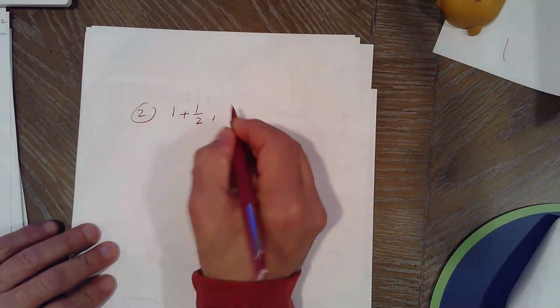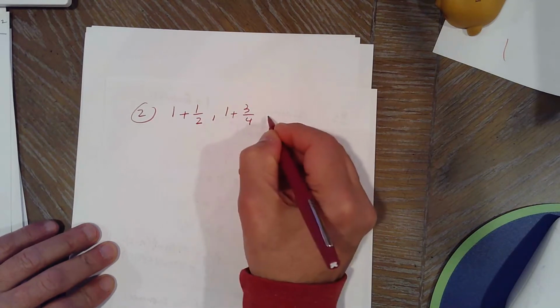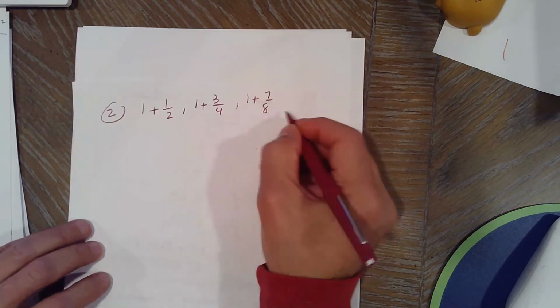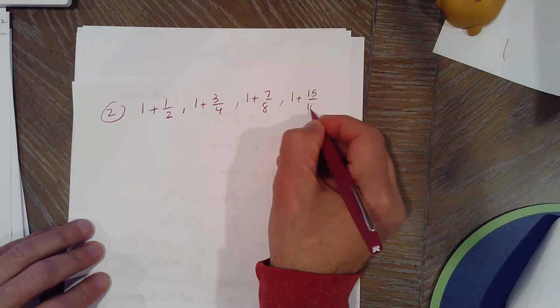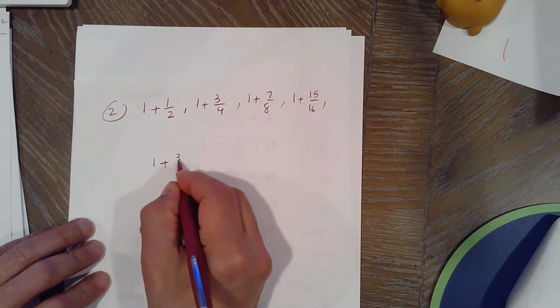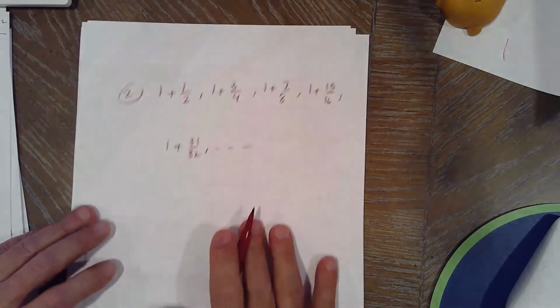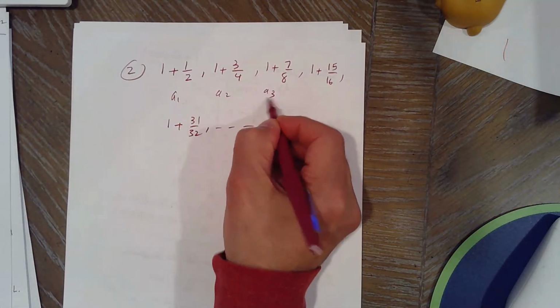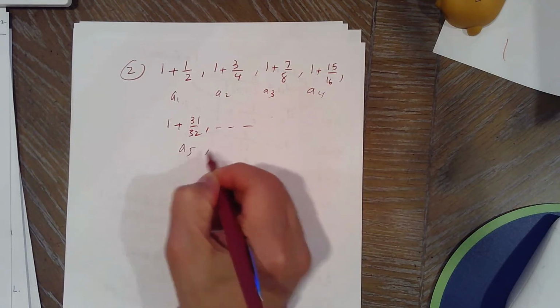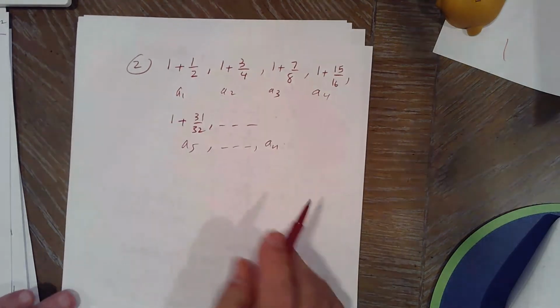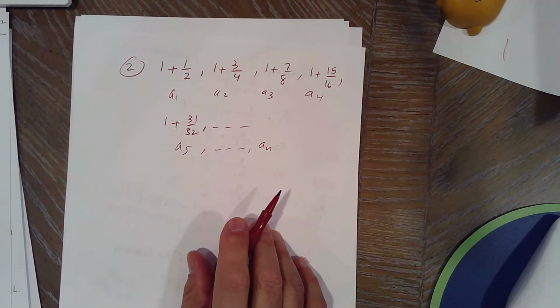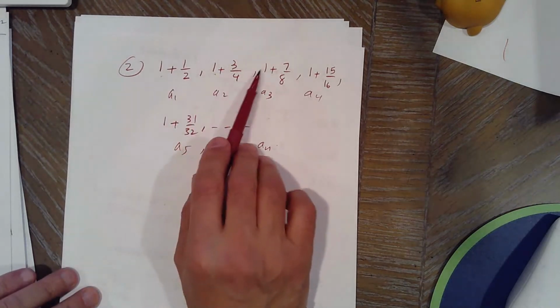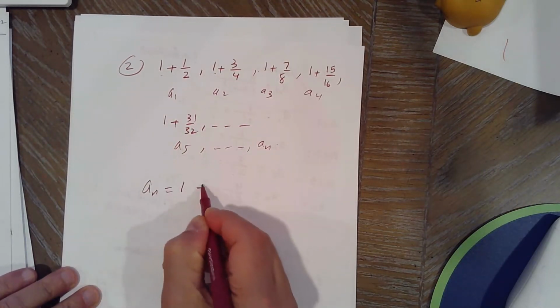Here's another example. 1 plus 1 over 2, 1 plus 3 over 4, 1 plus 7 over 8, 1 plus 15 over 16, 1 plus 31 over 32, and let's find a pattern here. So again, this is A1, A2, A3, A4, A5, and we want to find the nth or the general term. Okay, so it looks like every term has a 1, so An is going to have a 1 plus.